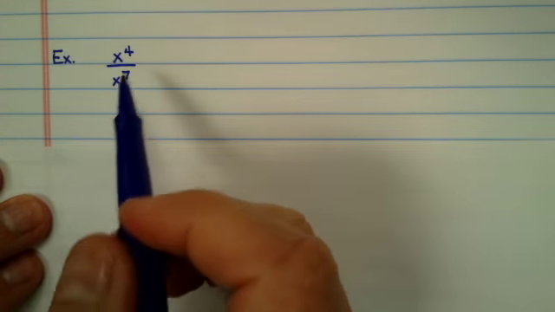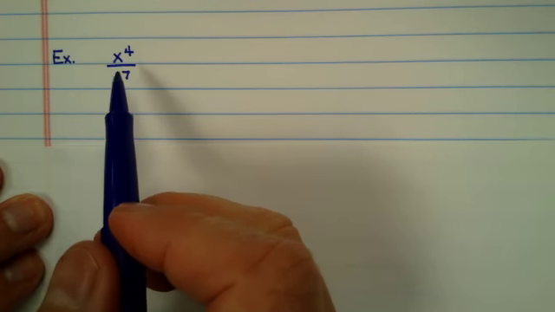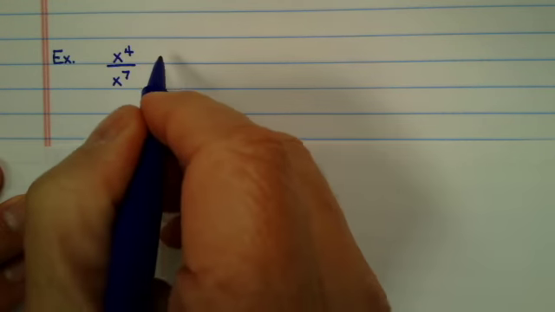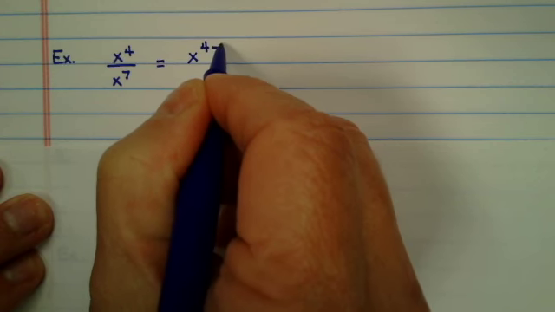Next example, we're going to switch the numbers around. I've got x to the 4th divided by x to the 7th. If I divide, I need to subtract my exponents. That's going to be 4 minus 7.